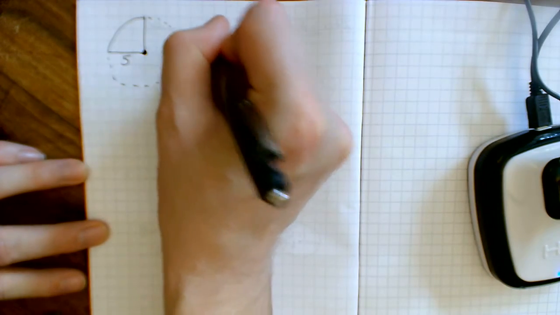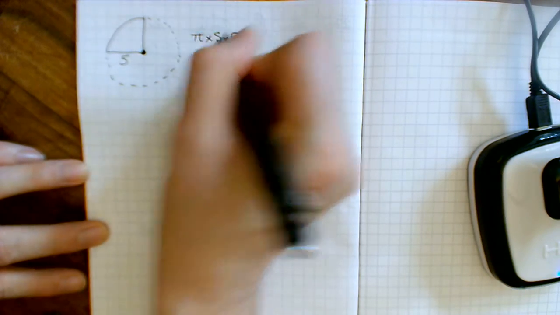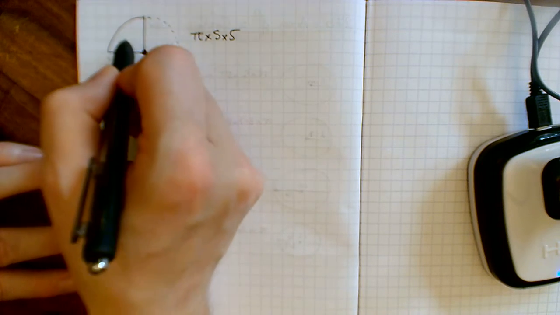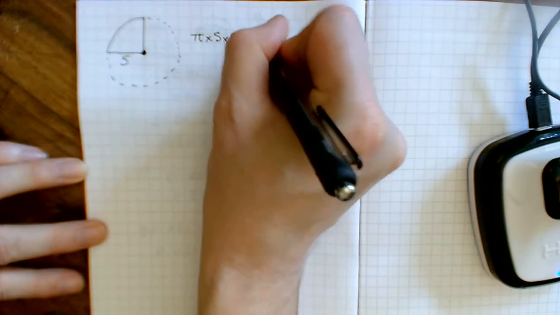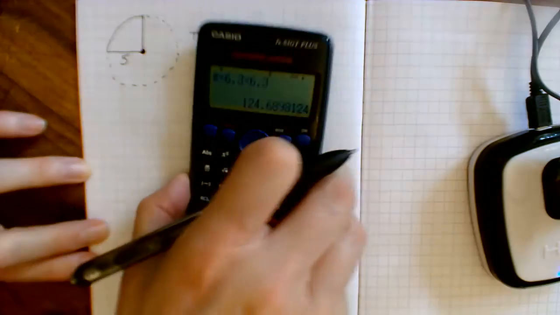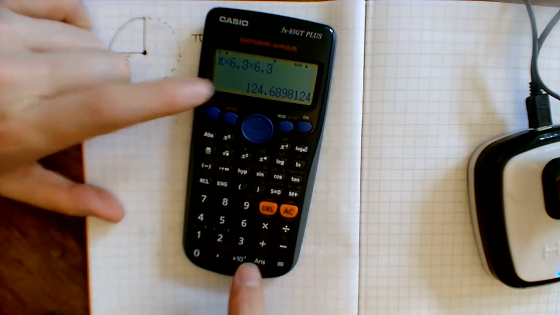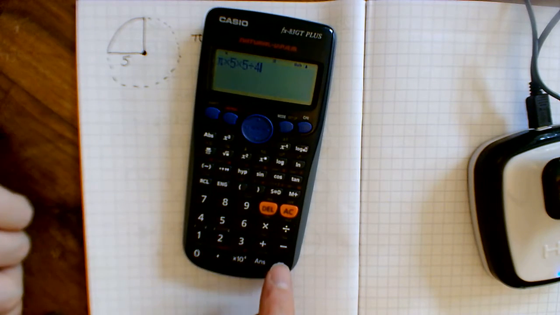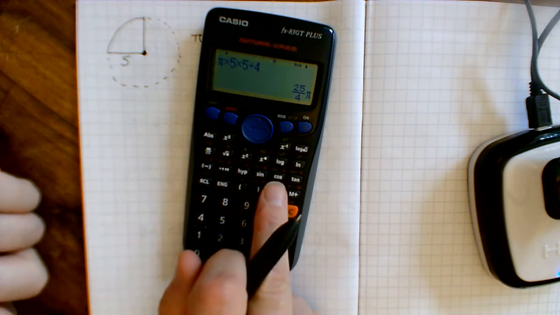So the area is then pi times 5 times 5, that will be for the full circle if it was a radius of 5, which it is, but I only want a quarter of that, so all I'll do then is just divide that by 4. Take the calculator, shift pi times 5 times 5, just divide that by 4, press equals, press your SD button, and you get your 19.63.